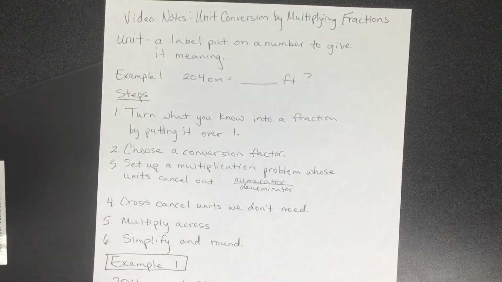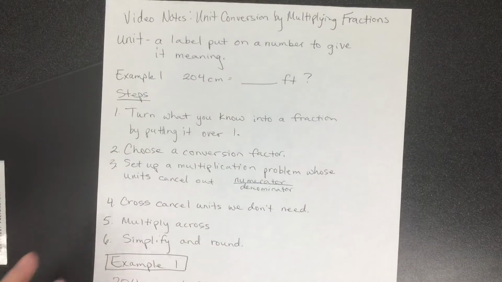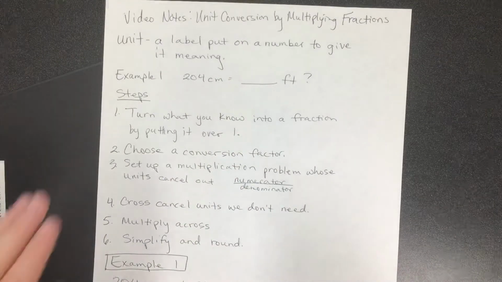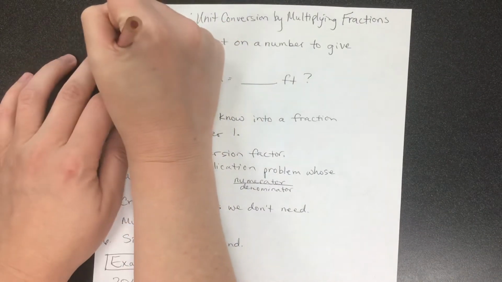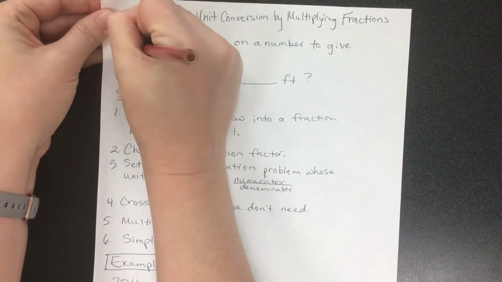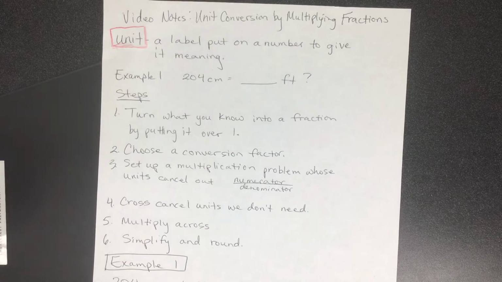Let's do it together. So first of all, looking at the video, the first thing I talked about is what is a unit. And I defined it as a label put on a number to give it meaning. So one thing you could do is say, since this is a definition, I could put a square around it, or something like that, some shape around the word unit, and maybe all definitions will have a square around them. That way I use that shape to help me find definitions.